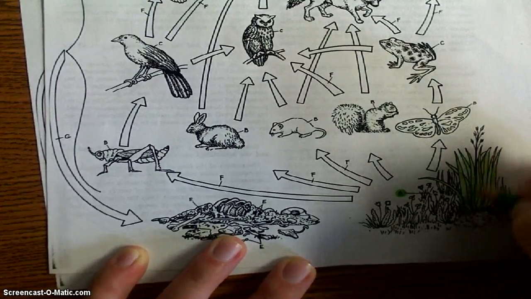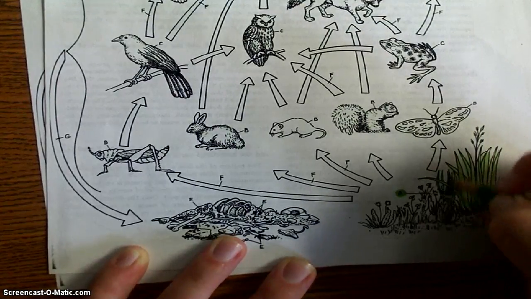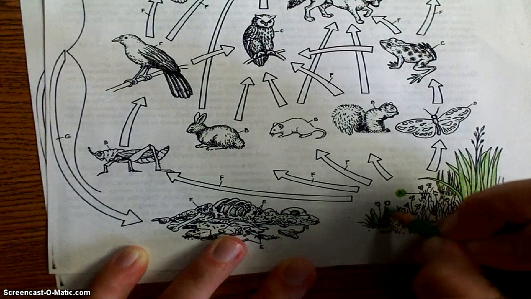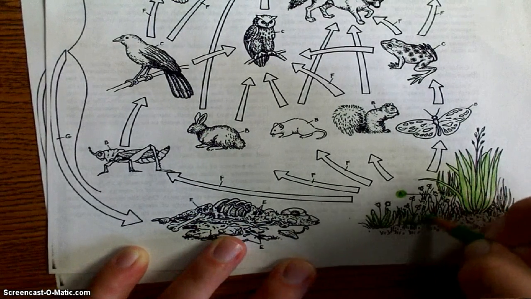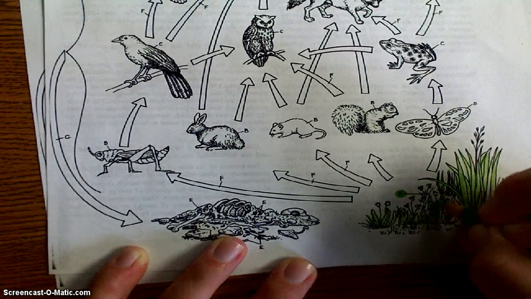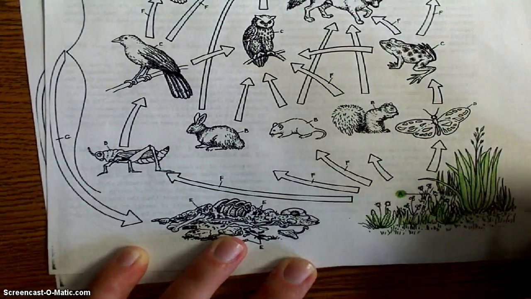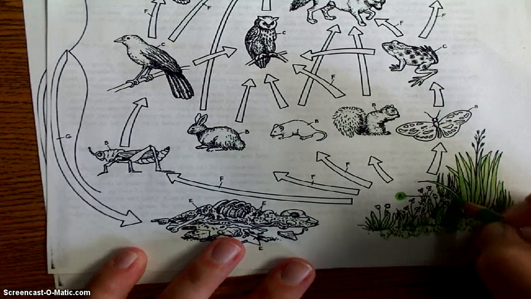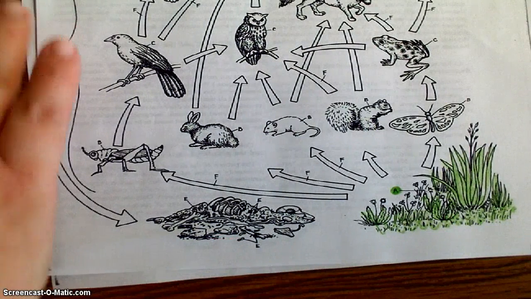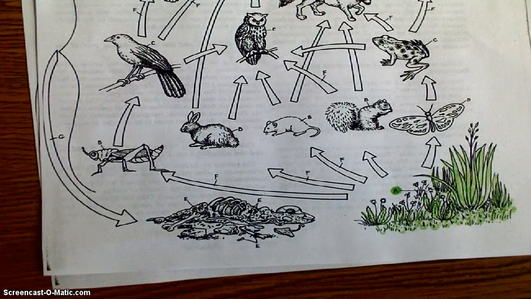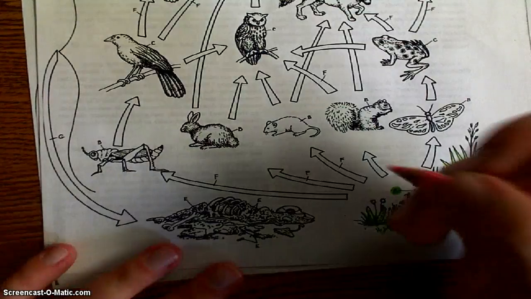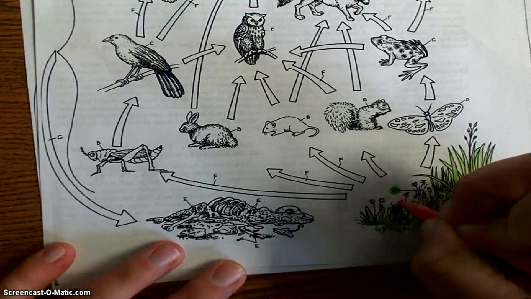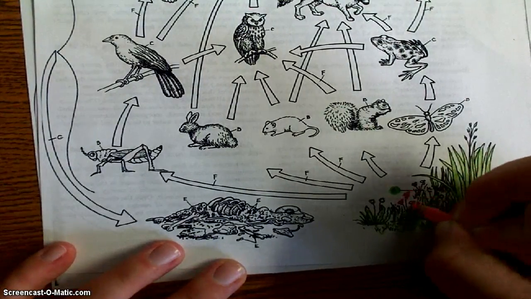But I may want to come in here and color the flowers a different color and just bring in more of the colors. It doesn't have to be 100% consistent. So here's my green in here. And then if I wanted to color in some of these flowers with pink here.